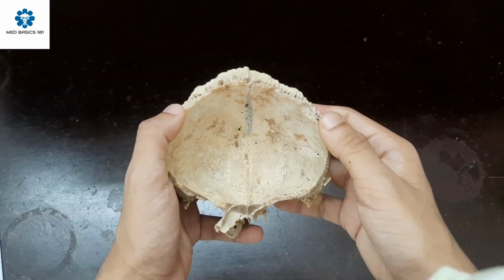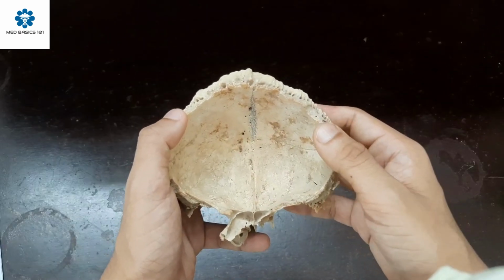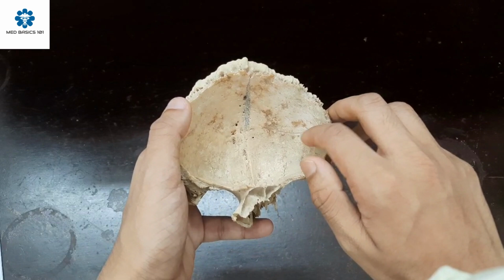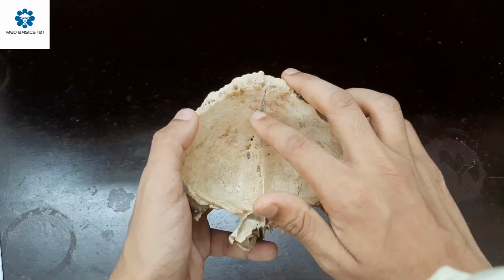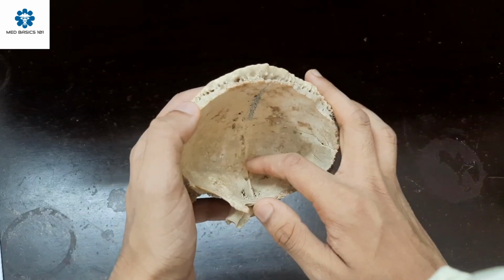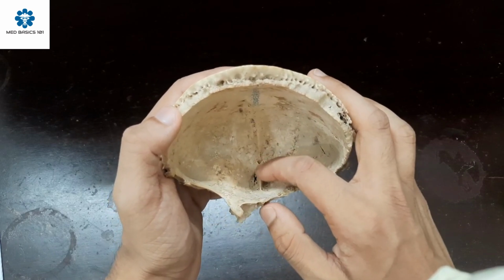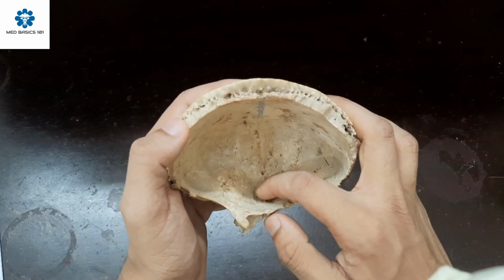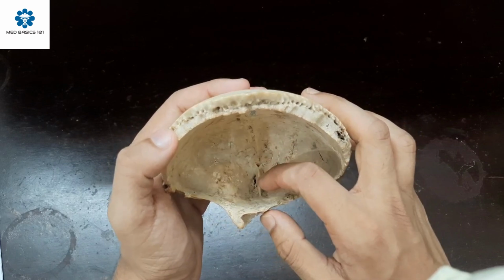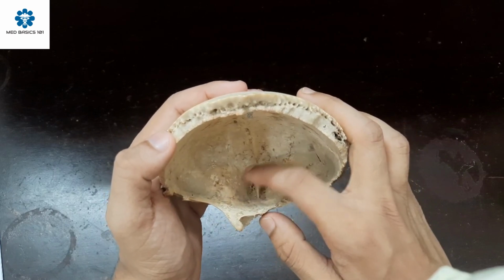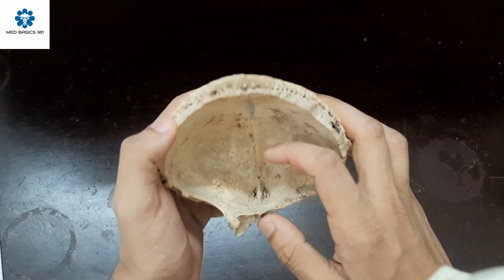Now we'll learn about interior surface. There are grooves for meningeal vessels. This is sagittal sulcus, frontal crest, and crista galli. And the foramen between frontal crest and crista galli, this is foramen cecum. And beside the crista galli, these are the cribriform plates.